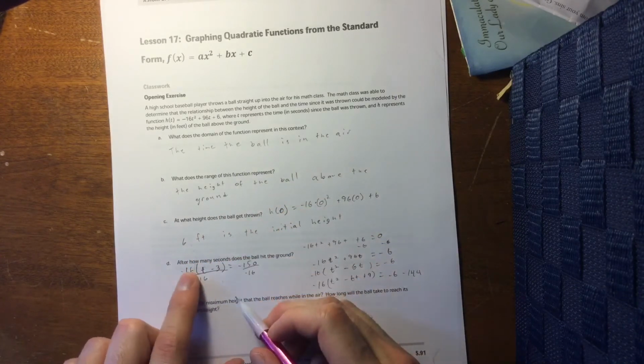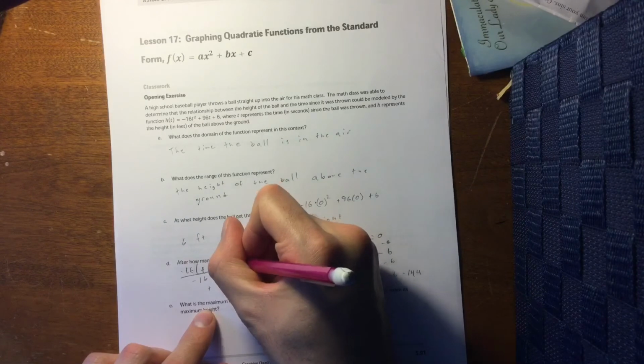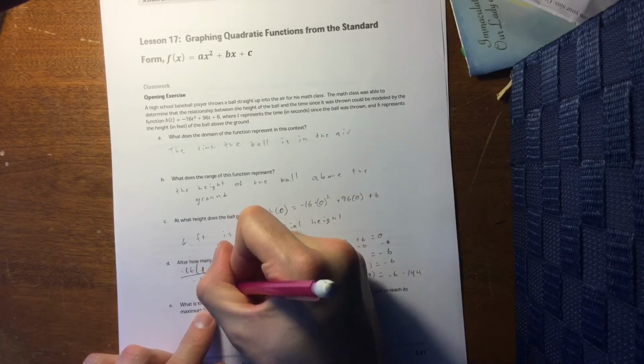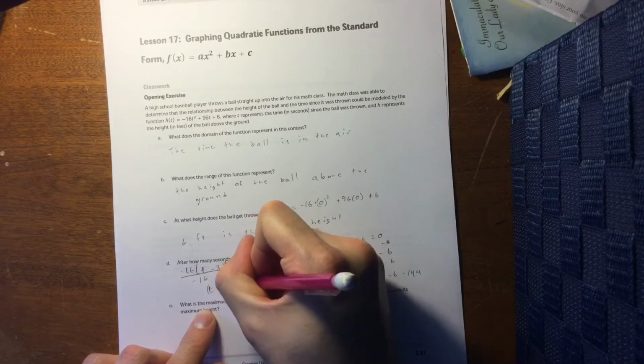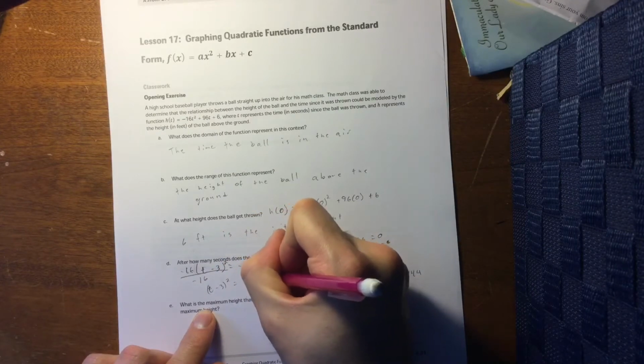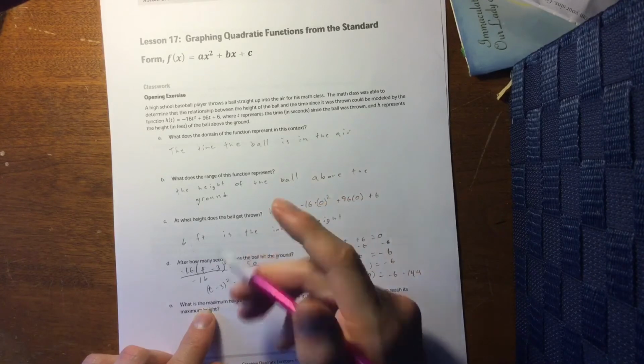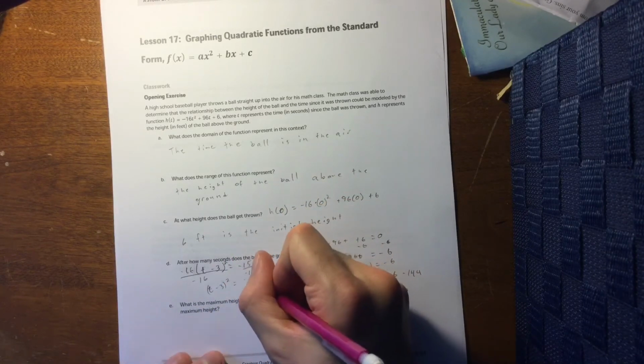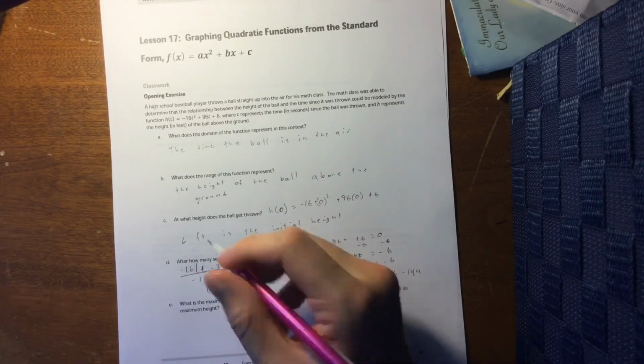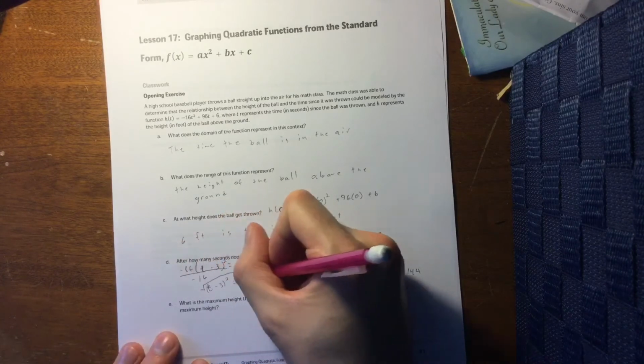When we divide by negative 16, we're going to get (t - 3)^2 = -150/16. And we can actually get rid of the negatives. They'll cancel each other out. So next step, square root each side.